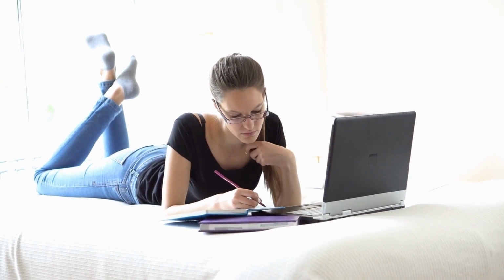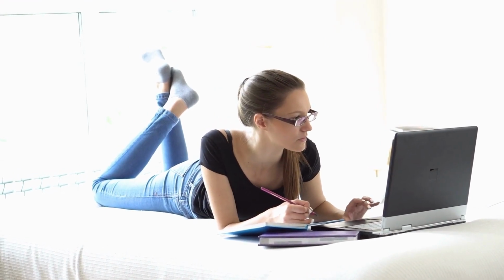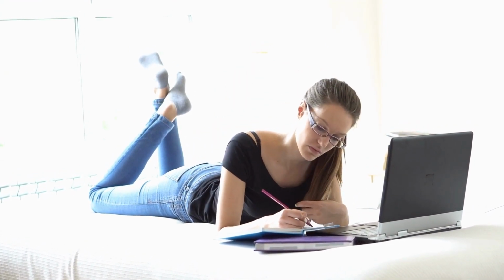Remember, practice makes perfect. So use these words to make your own sentences.